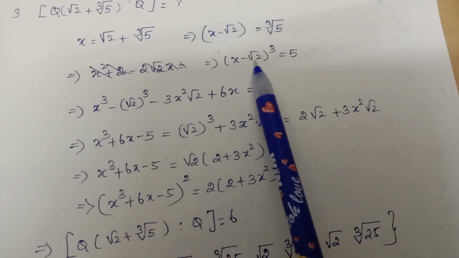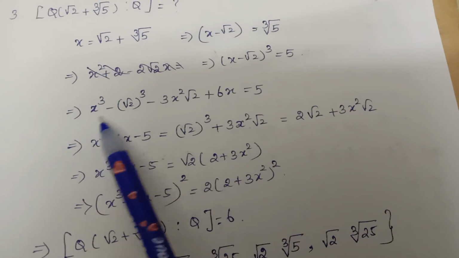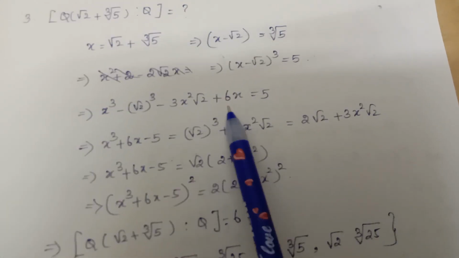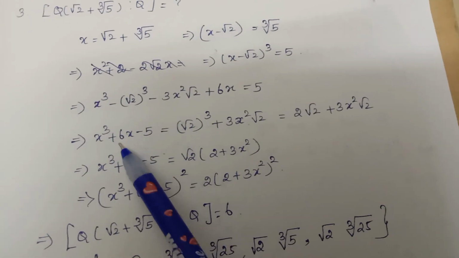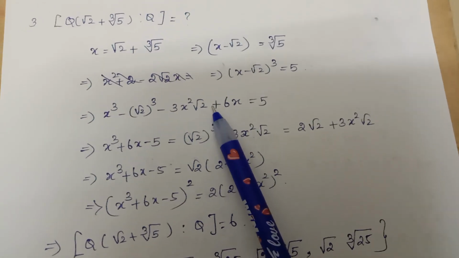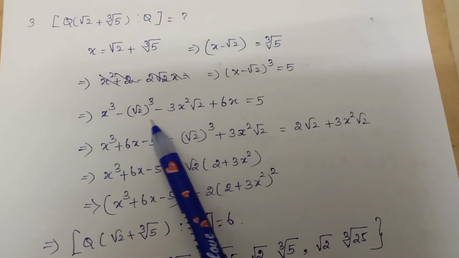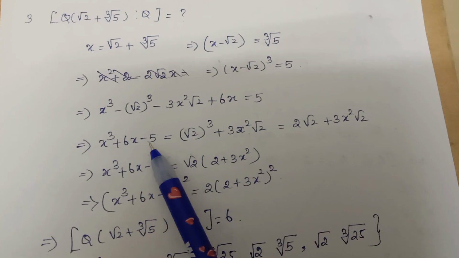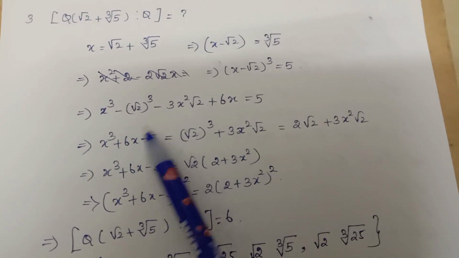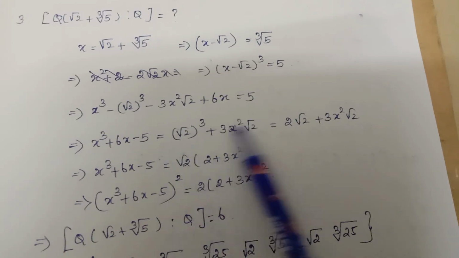So I am expanding this. This is like (a minus b) the whole cube, no? So a cube minus b cube minus 3a square b plus 3ab square equal to 5. So simplify. See, here also I am not getting purely rational coefficients. Root 2 is there. Root 2 is not a rational number, no? So I am trying to rewrite this and do something for removing this root 2. So rewrite this equation and then square on both sides.